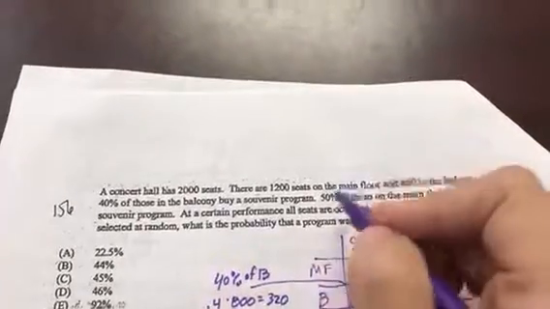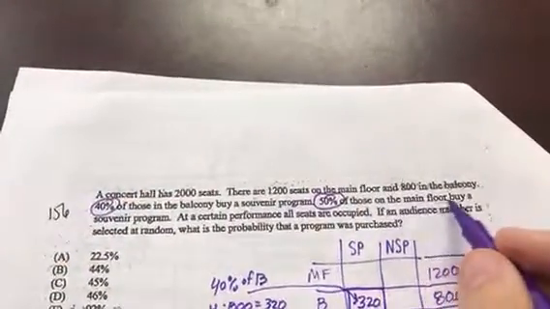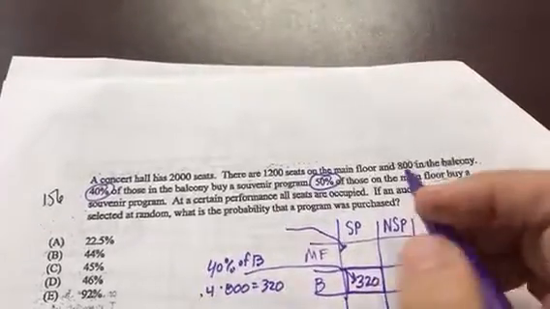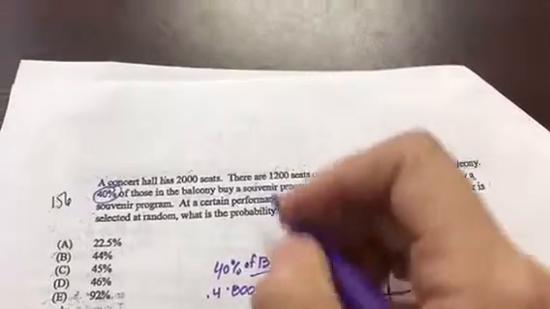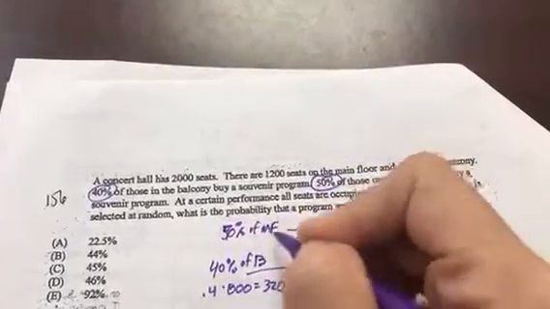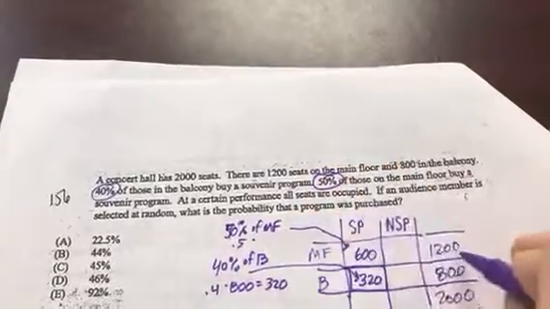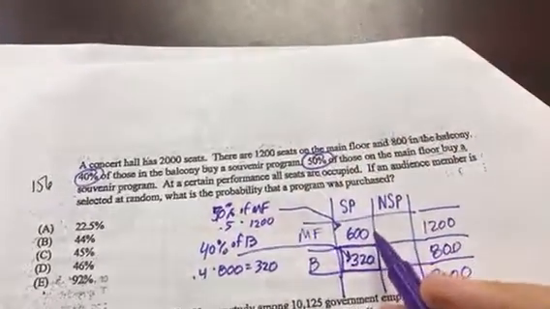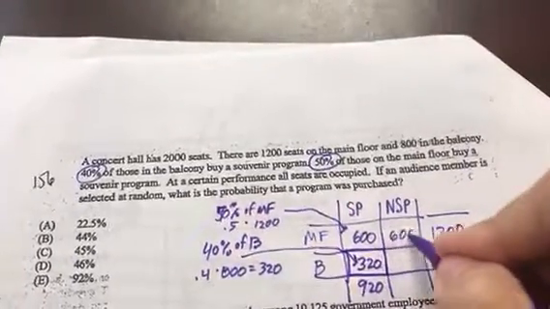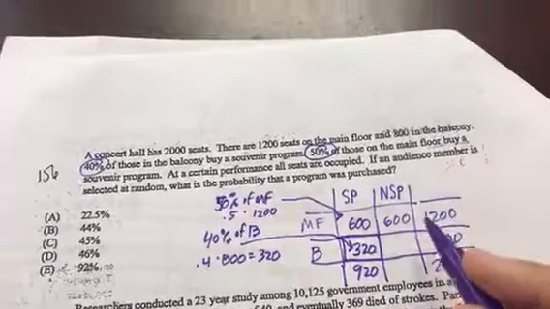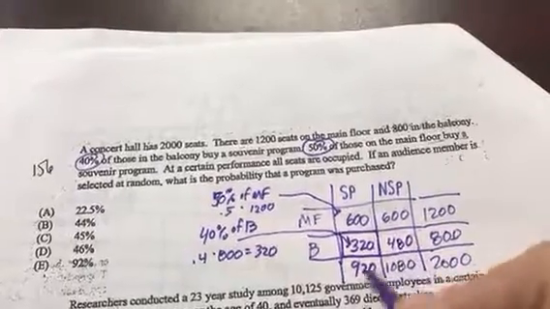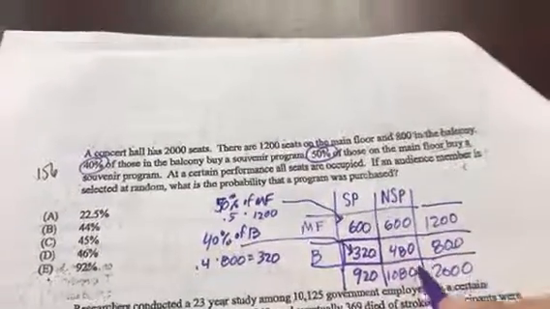Now they're also telling us that 50% of the main floor people bought a program. So that's a little bit easier math. 50% of the main floor people, so that would be 600. But again, I can write this out. 50% of the main floor people bought a program. So 0.5 times 1,200, of means multiply. So we can quantify the total number of people that bought a program and the total number of people that did not buy a program merely using the rules of complement, and just double check our math here, making sure everything adds up appropriately.